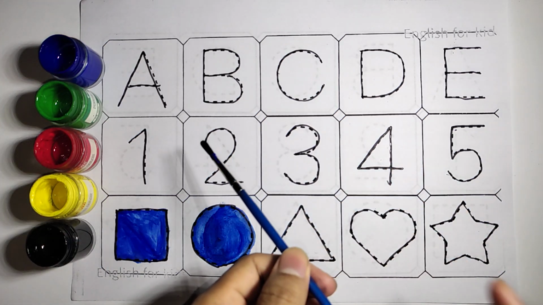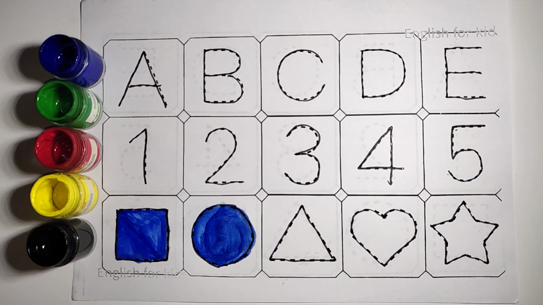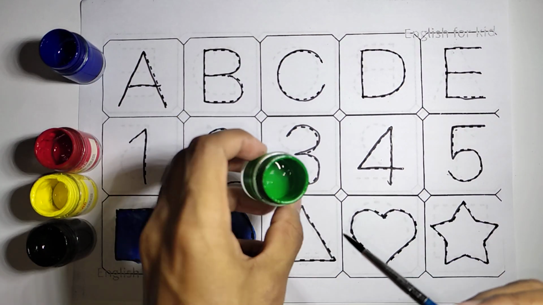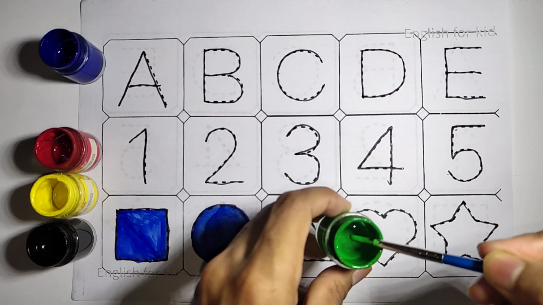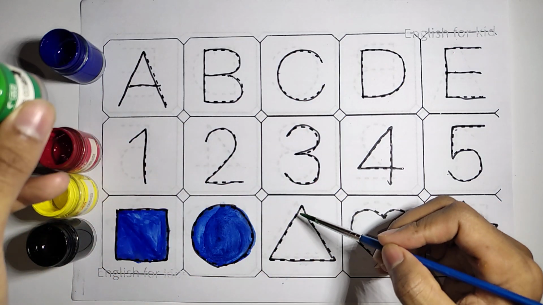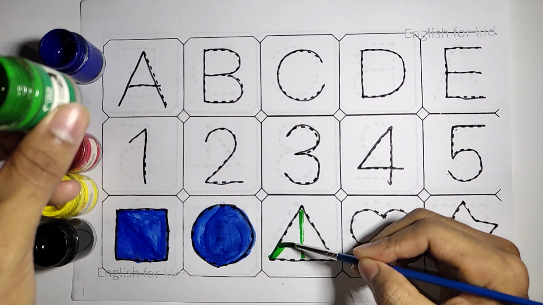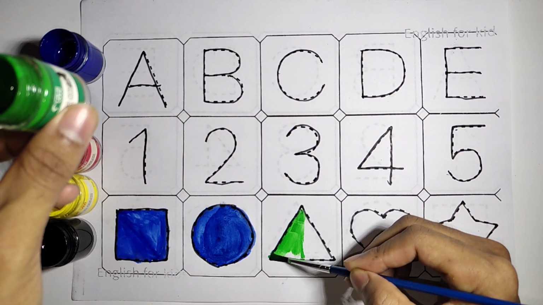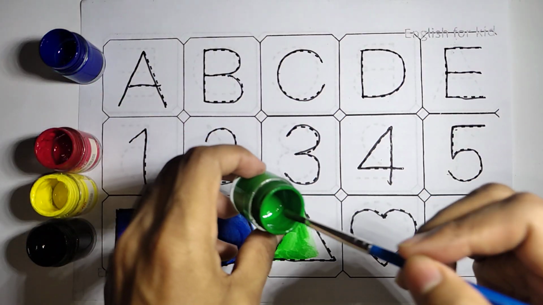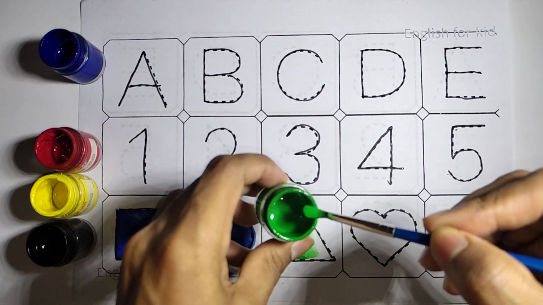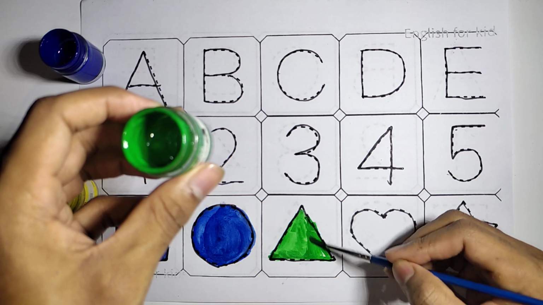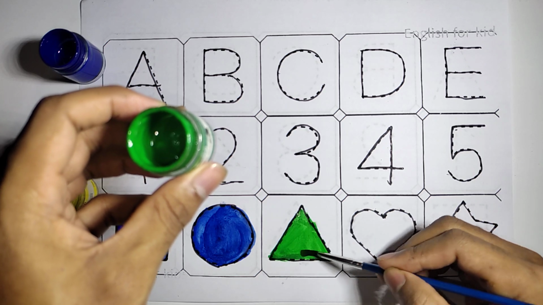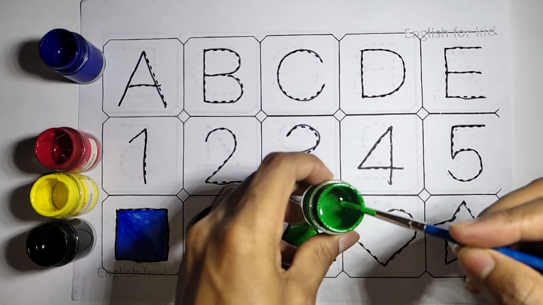Now we use green color and draw triangle. The shape of triangle. Now we use green color. The next one is heart.